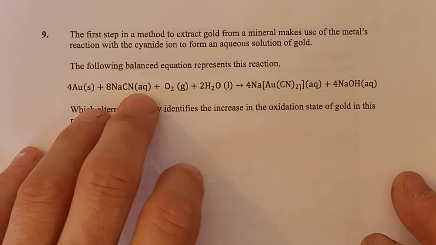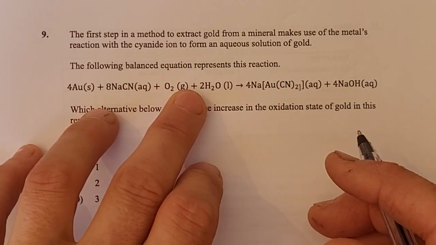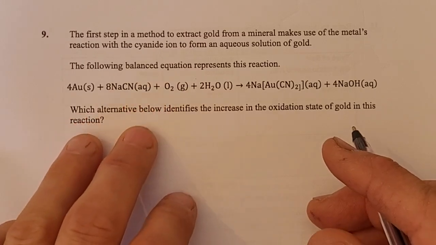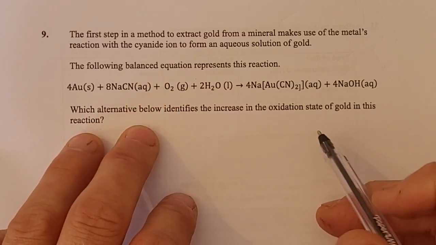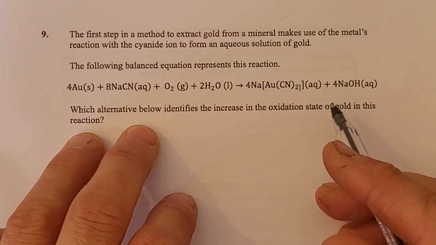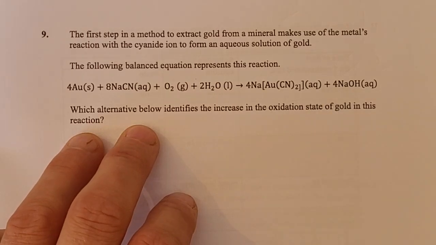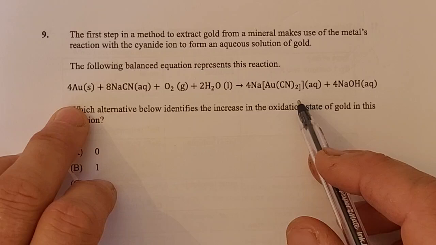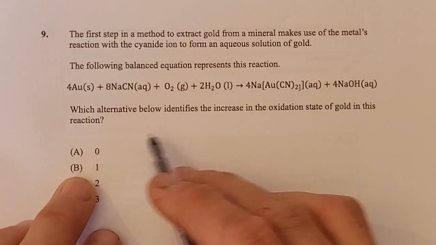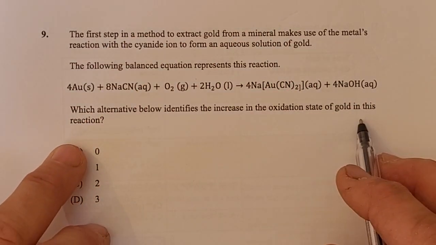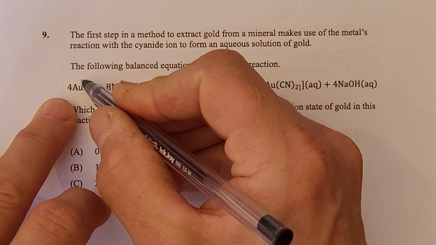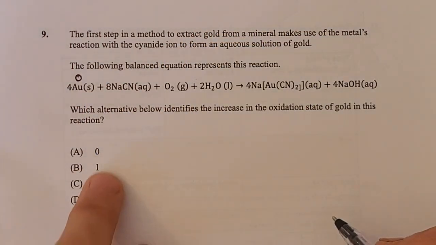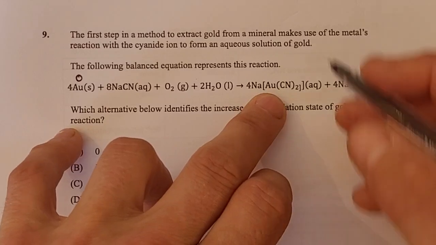All right, here we're asked to... They give us an extraction method for getting gold out of poor ores. Okay, so they mix cyanide with the gold and it dissolves. But they're asking us here, what's the increase in oxidation state? So we've got to find out what the oxidation state is. That's, as its elemental, a 0. But what is the change?